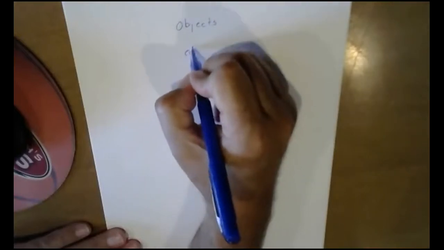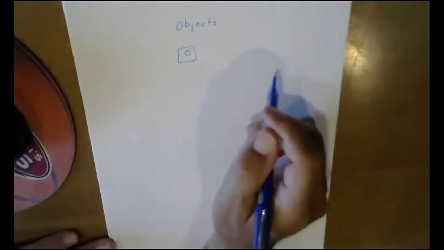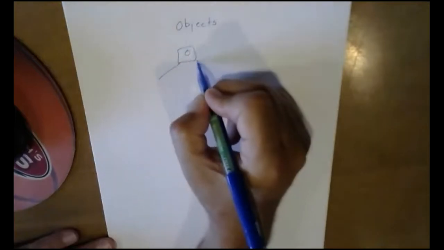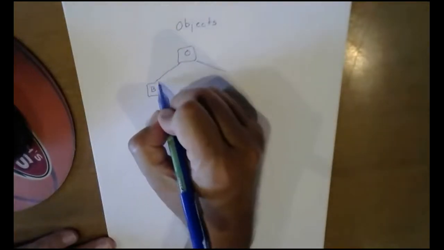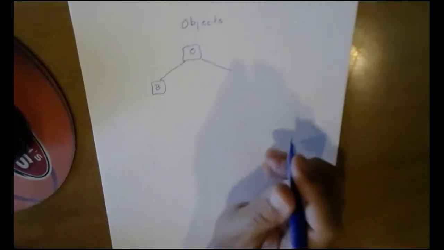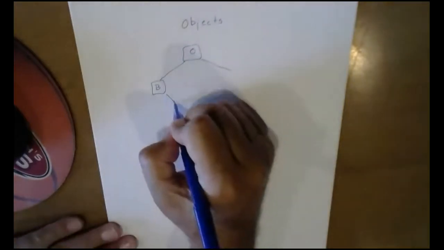OBJECTS. I got an O. From the O, where do I go? Well, I have a B. It looks like I'm going to the left. And again, I got to stop that. I ask a question and then I end up answering it. Where do I go with J? To the right of B.